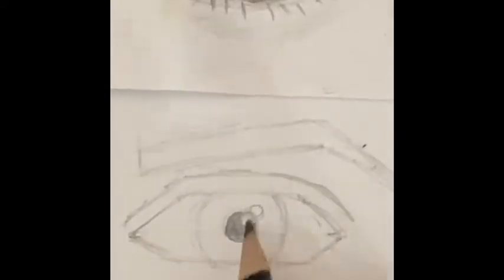After you shade in that pupil, again, keep in mind it should be the darkest area. Nothing around the eye should be as dark as that. After, I like to draw in some zigzag lines to create like a sun or sunflower shape around the pupil.